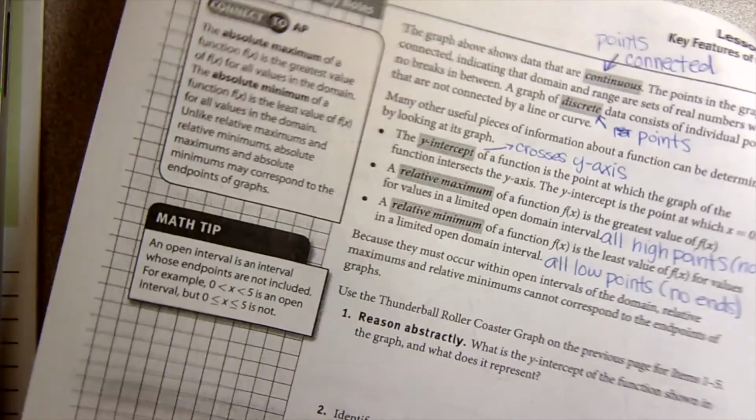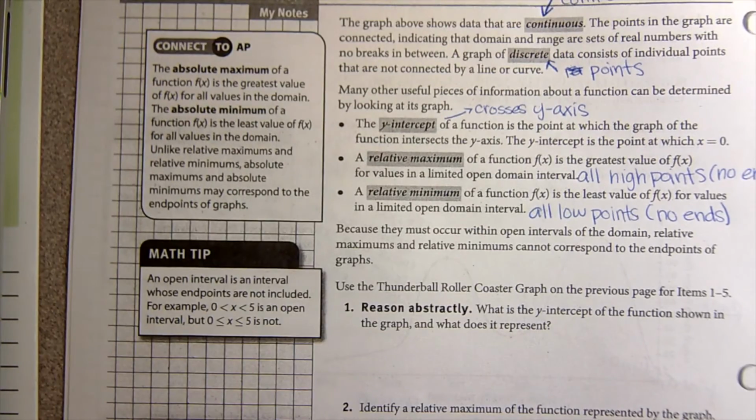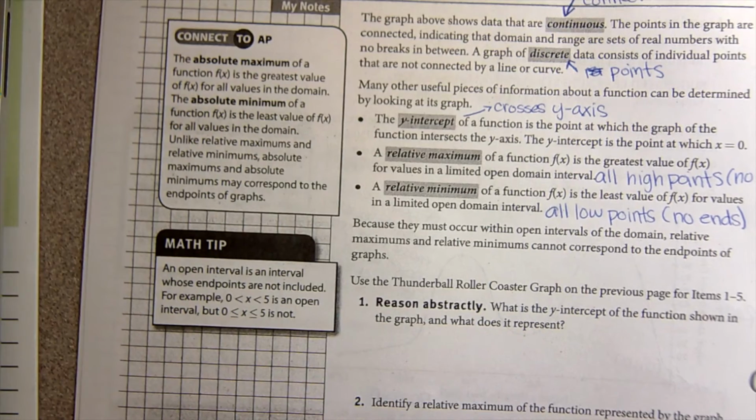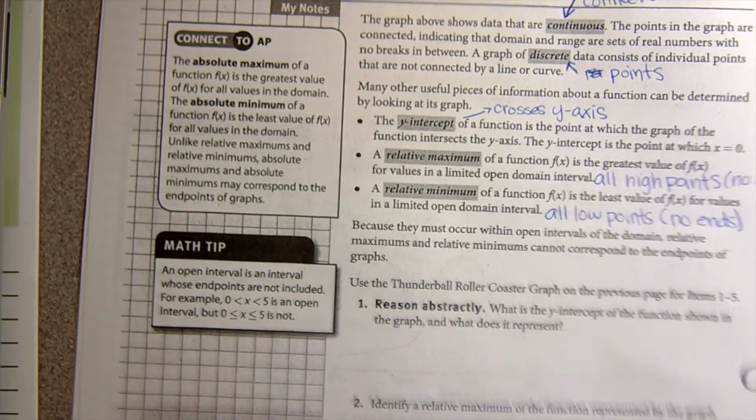And so we're going to go back. Do you have a question? There is. And we're not going to talk about it today, but there is an x-intercept.